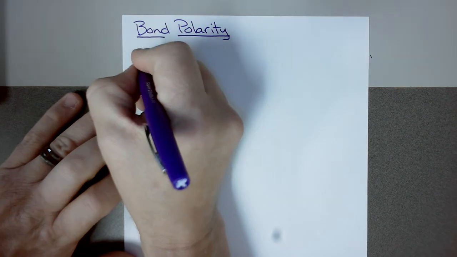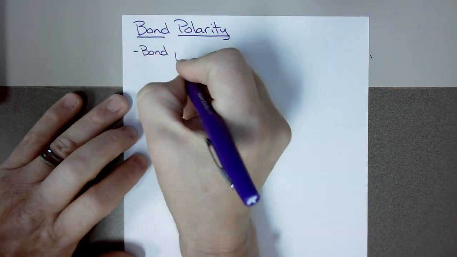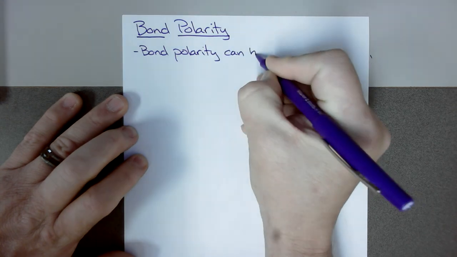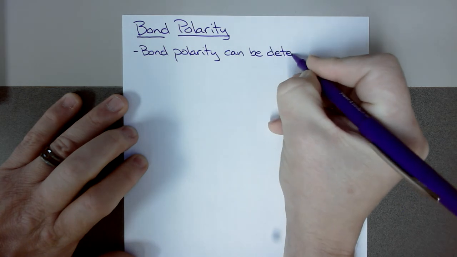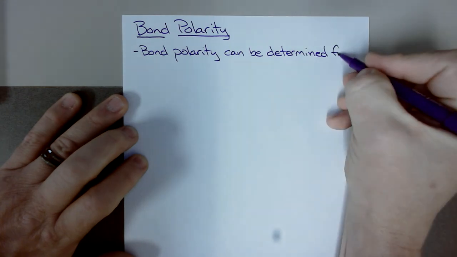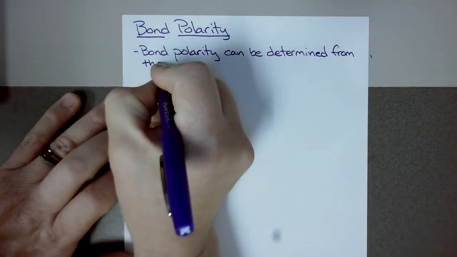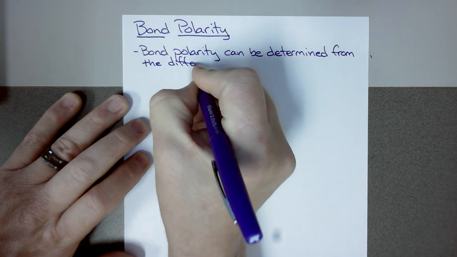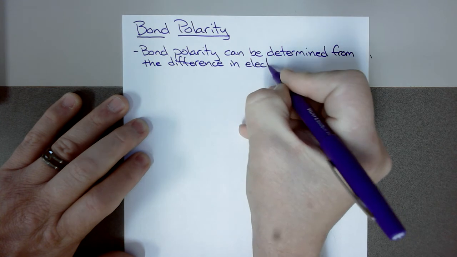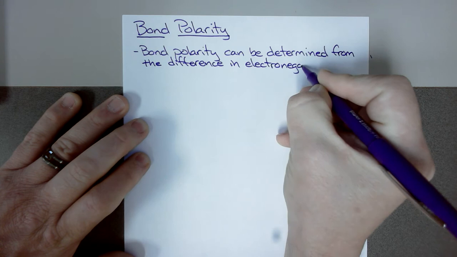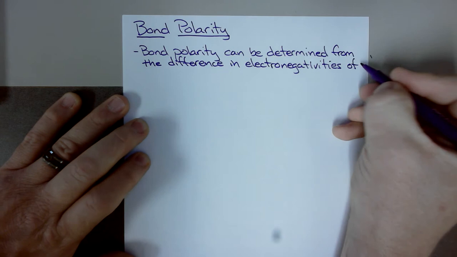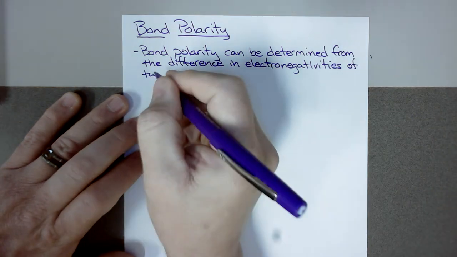Now, bond polarity can be determined from the difference in electronegativities of two elements involved in a covalent bond.